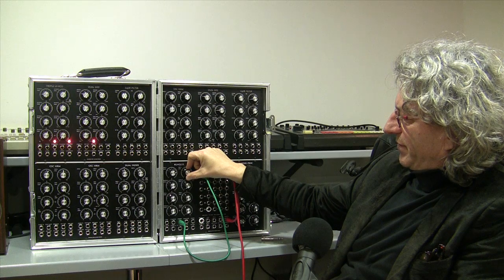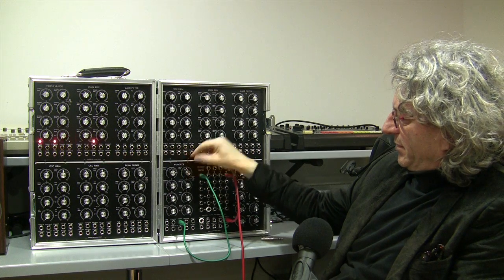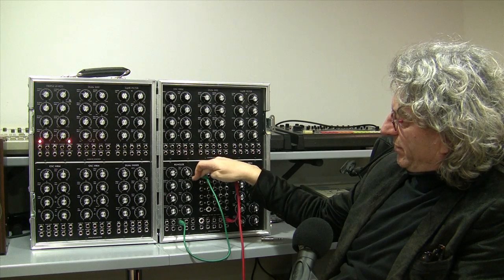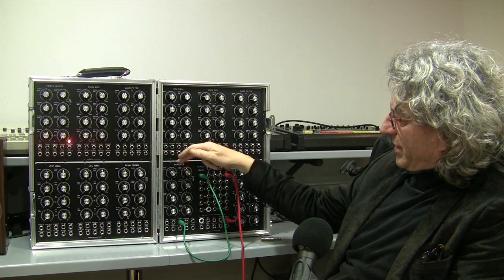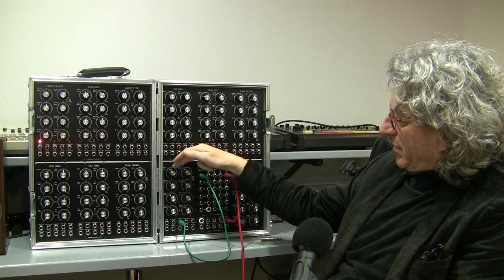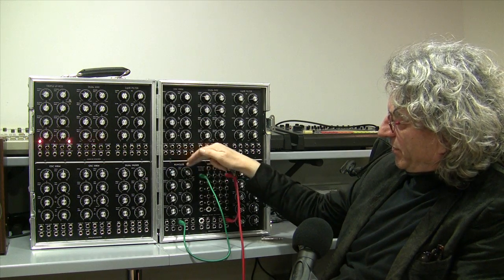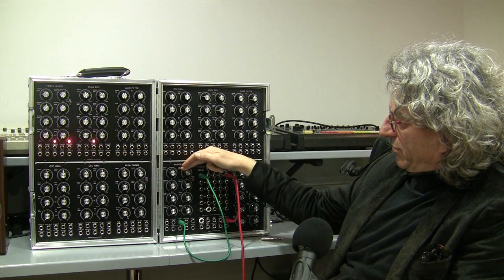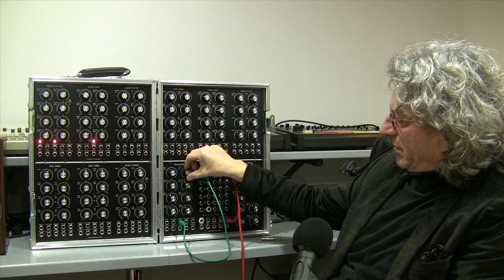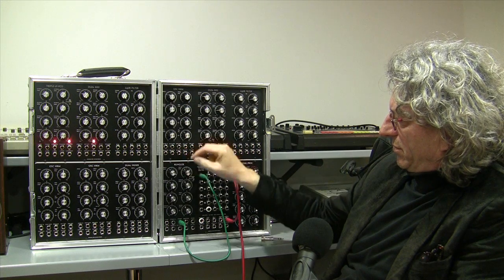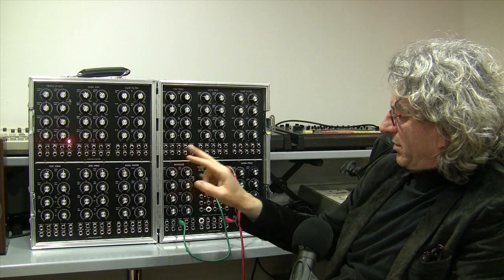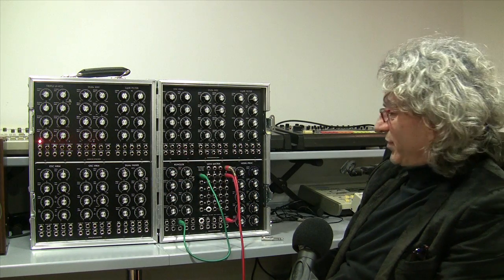And faster and faster and faster. And there's a mode where it always changes, no matter the settings of the knobs. And you get these sorts of sounds.